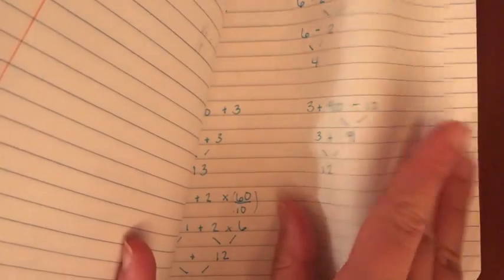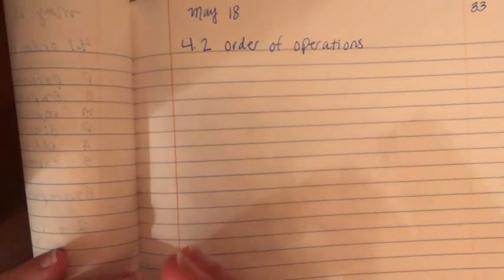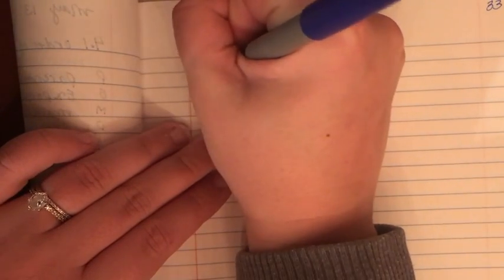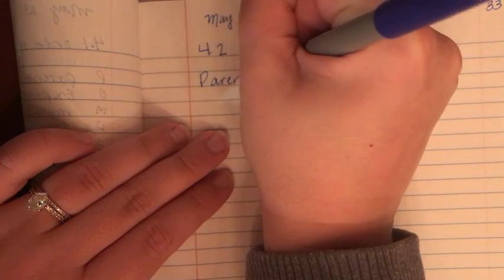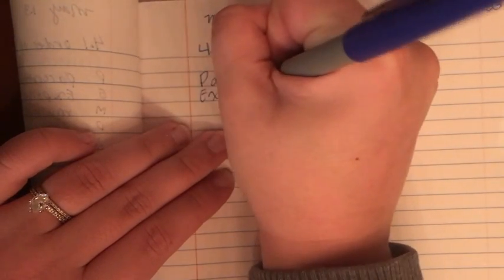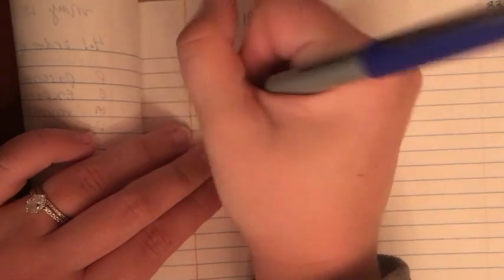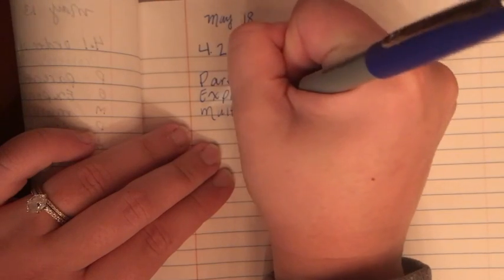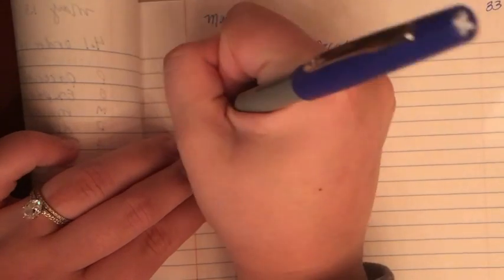Okay, so first let's review what the order of operations are because we briefly went over this last week. If you like acronyms, it's PEMDAS. Please excuse my dear Aunt Sally. The P stands for parentheses. The E stands for exponents. The M stands for multiplication. The D, division.